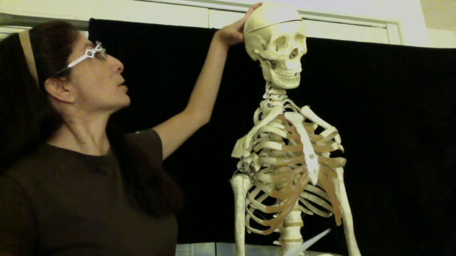The internal acoustic meatus is a canal within the temporal bone that transmits nerves and vessels from within the posterior cranial fossa to the auditory apparatus, and that's in the temporal area, and that would be in the back area, in this area here.